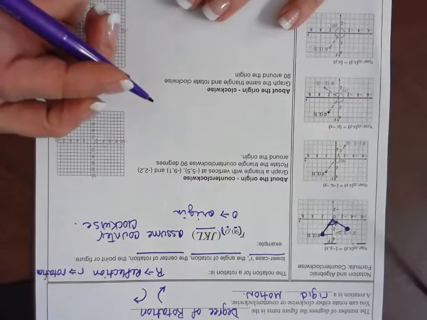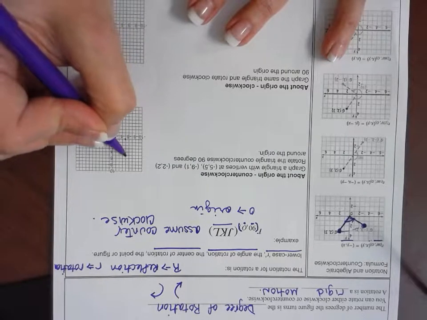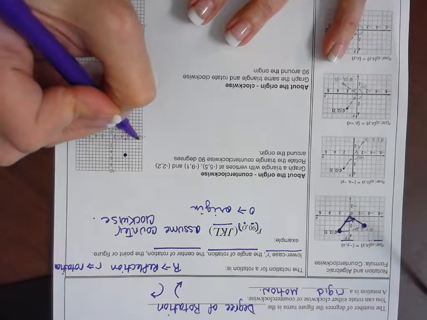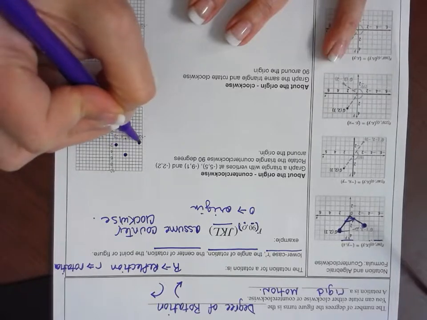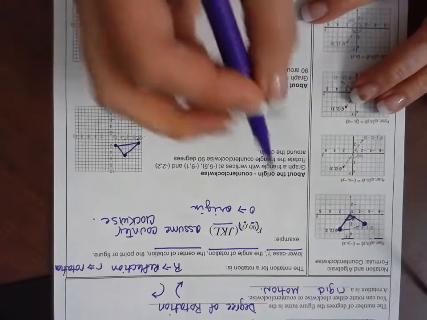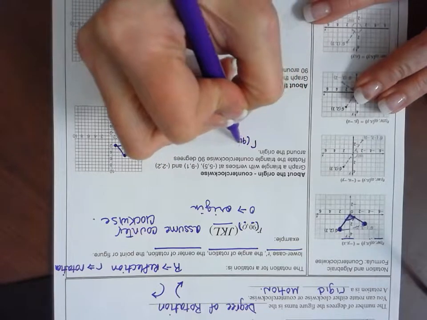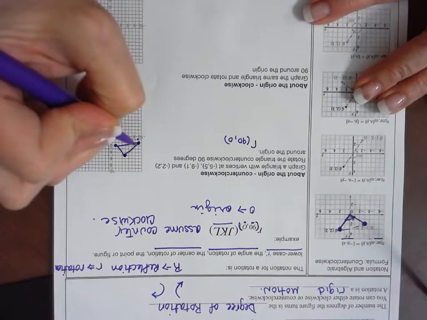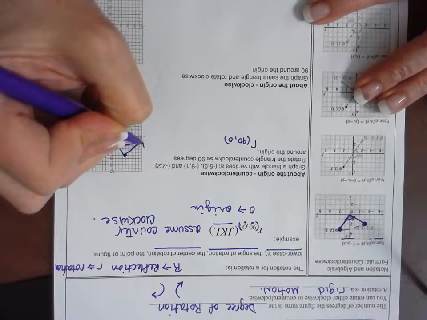So let's go ahead and graph one. We have a vertex at (-5, 5). We have one at (-1, 1), and (-2, 2). I'm going to rotate counterclockwise 90 degrees about the origin. So if I want to write that rule in notation, I'm going to have rotate 90 degrees about the origin, and I'm going to name this triangle ABC.